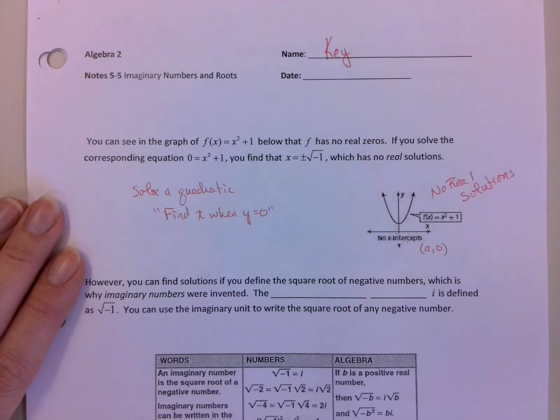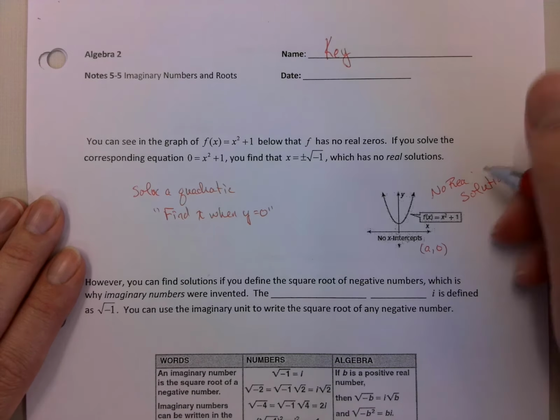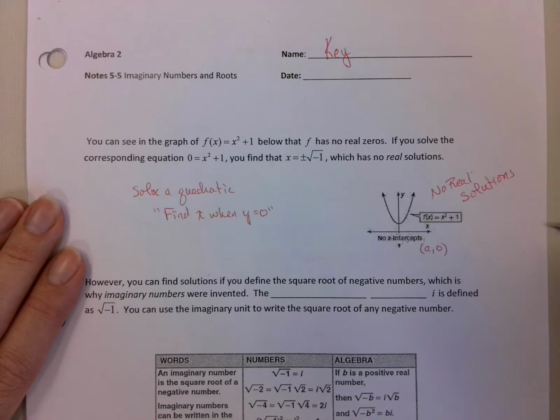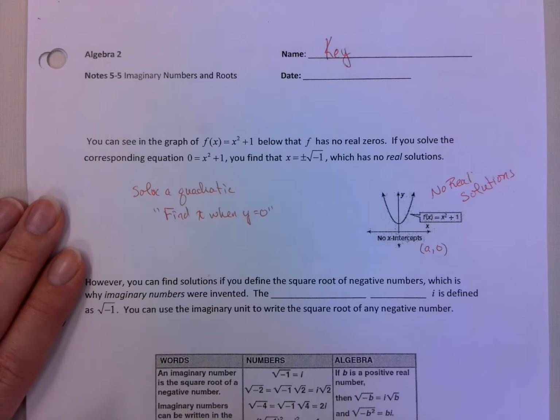All right, and that's where we need to use these imaginary numbers. So I can't solve this by graphing, and I actually cannot solve a quadratic like this by factoring. It doesn't factor. So I have to use one of the other methods, square roots, completing the square, or the quadratic formula. But we have to understand imaginary numbers first.